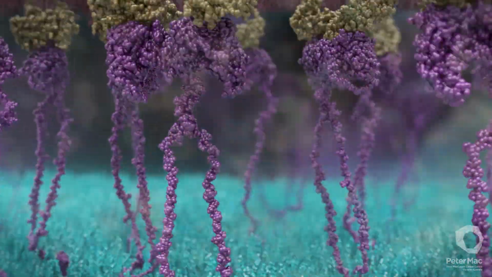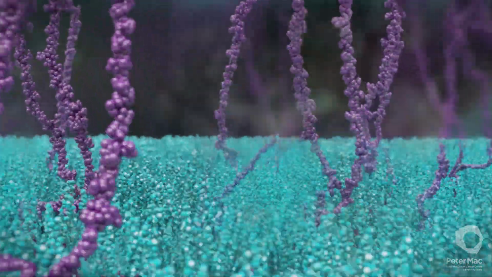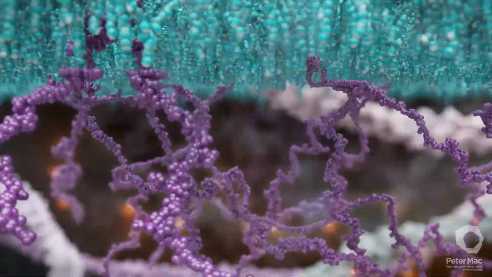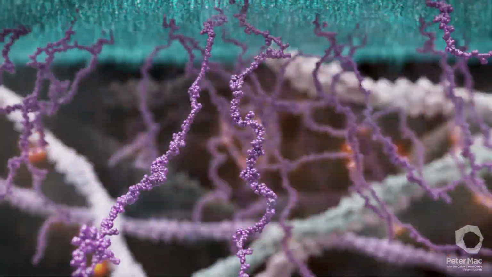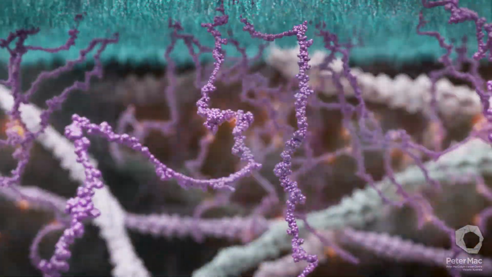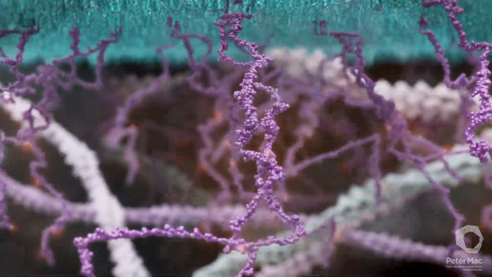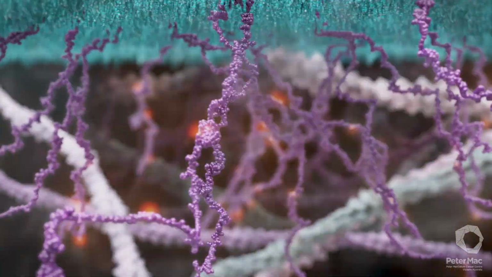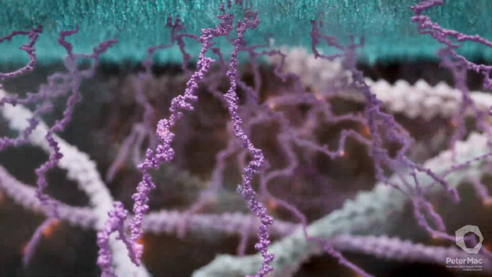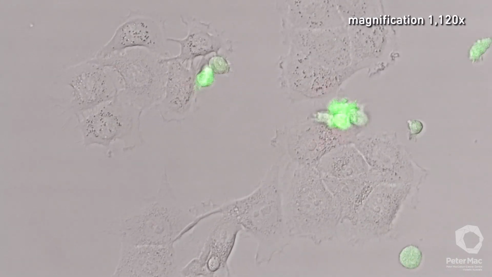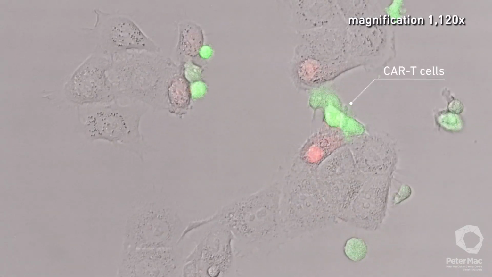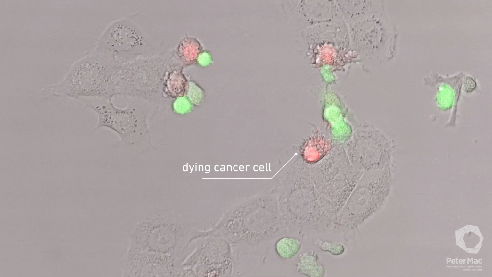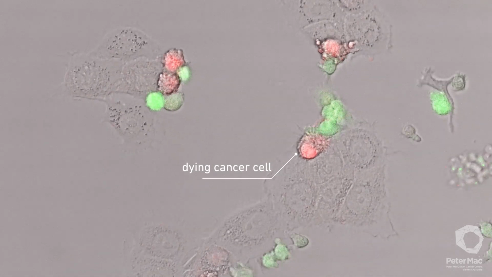We will now move below the cell membrane. Here, we are looking inside the CAR T cell at the CAR signalling domains. The binding interaction has activated the signalling domains, beginning a chain of events which activates the CAR T-cell. Once activated, the green CAR T-cells release toxic chemicals into the cancer cells, which kills them, indicated in red.